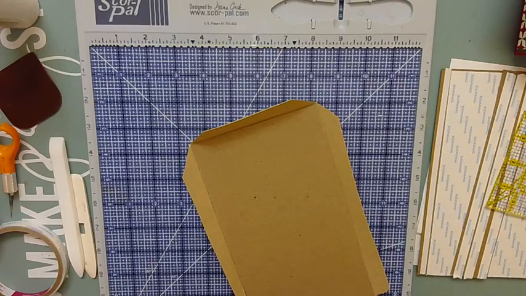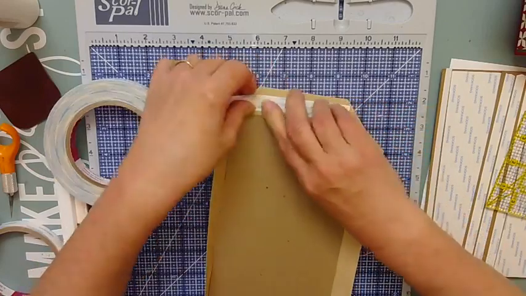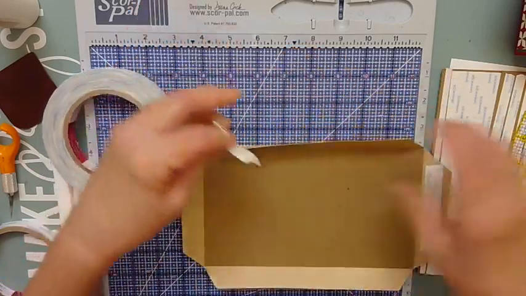Okay, so I am getting my wider tape out this time. So I'm putting score tape along here. So we're going to fold these edges in.